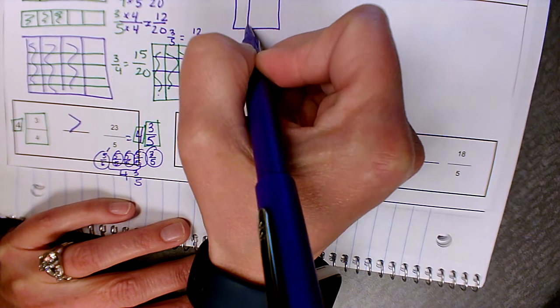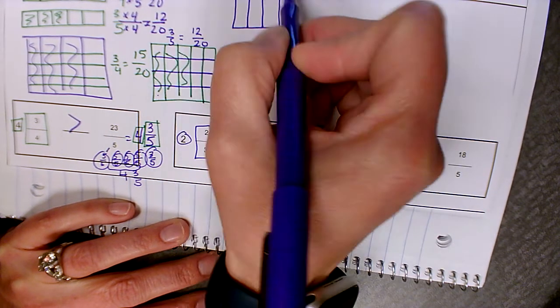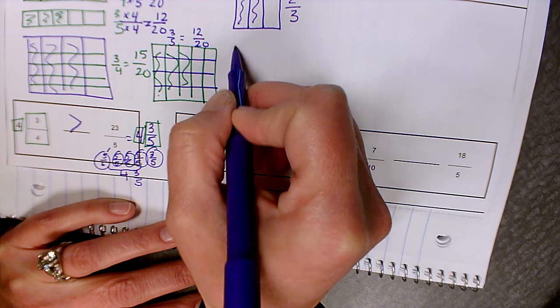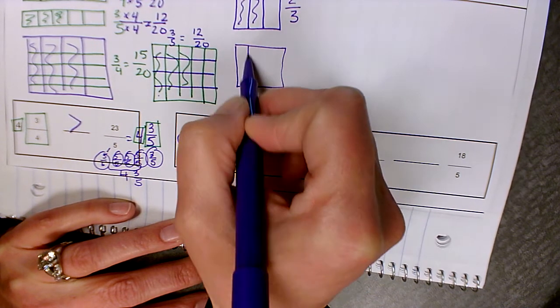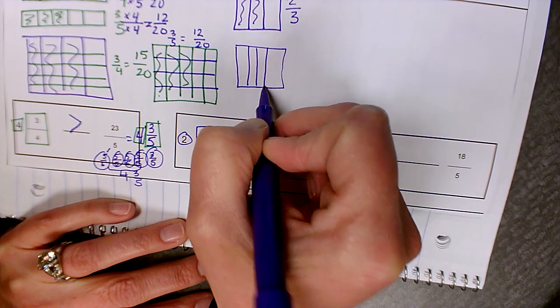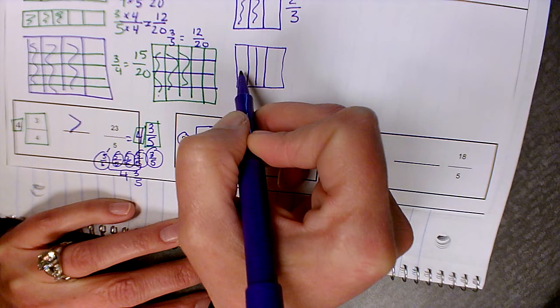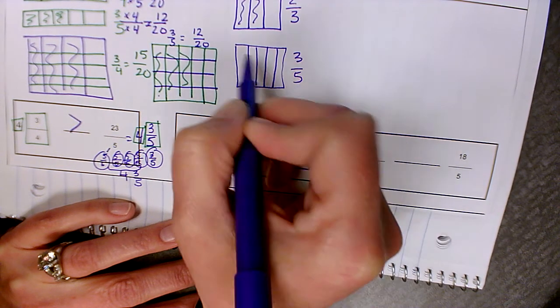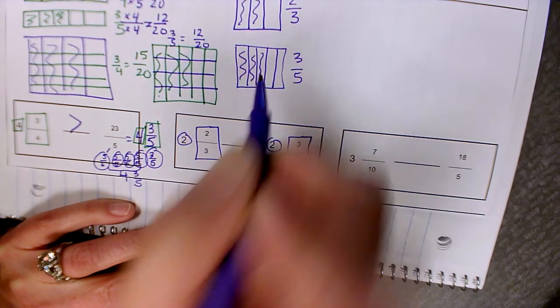I kind of like it. So I've got 1, 2, 3, right? So I'm going to do 2/3. 1, 2. There's 2/3, right? And then this one is 3/5. 1, 2, 3. 1, 2, 3, 4. 1, 2, 3, 4, 5. Right? There's 3/5. 1, 2, 3.